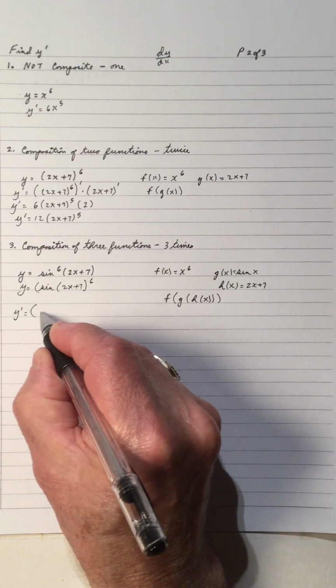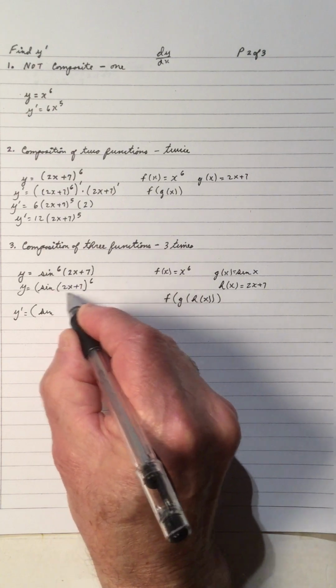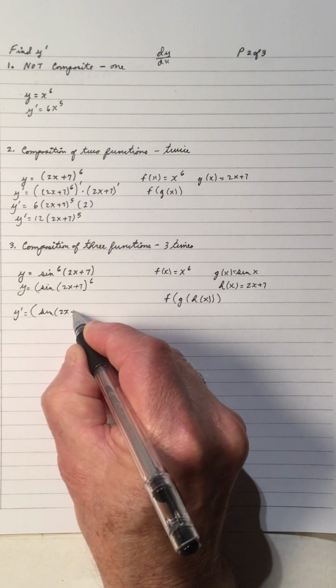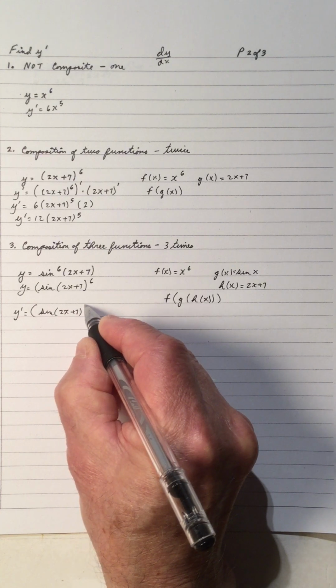So we do y prime. We do the derivative of the 6th power, the same as before.